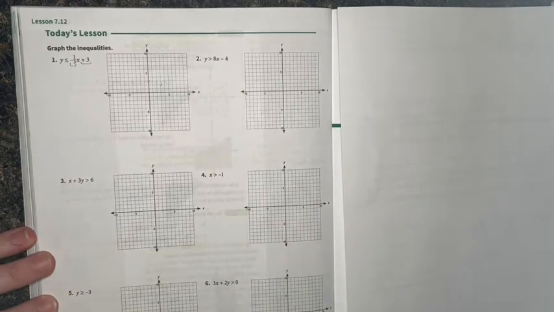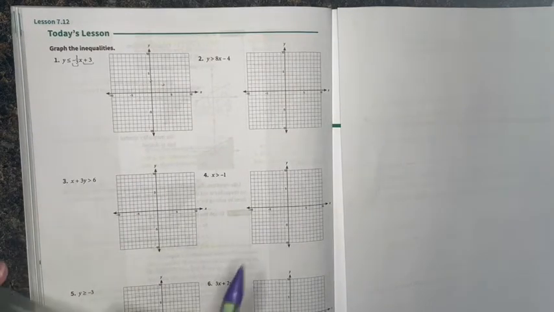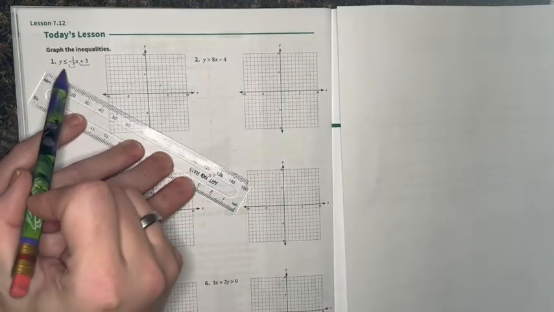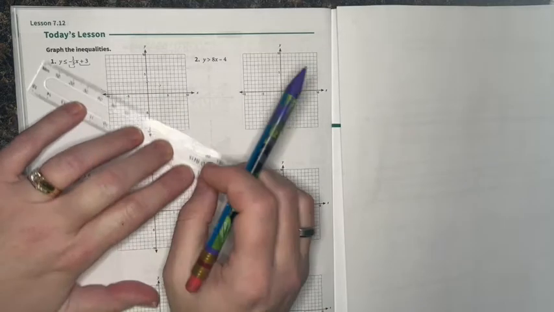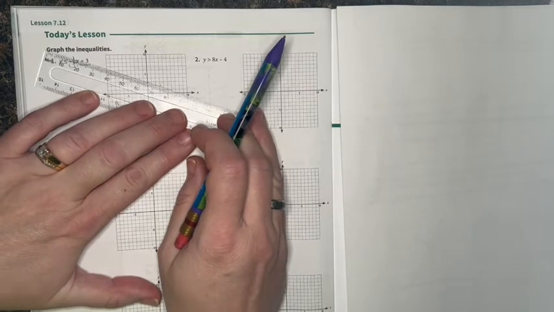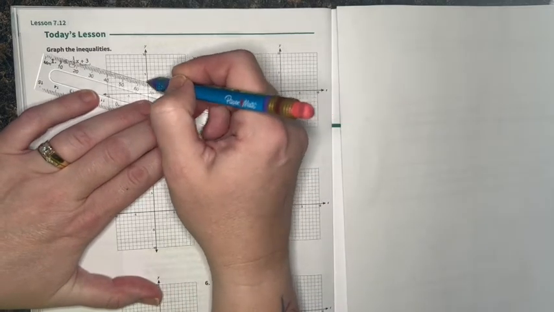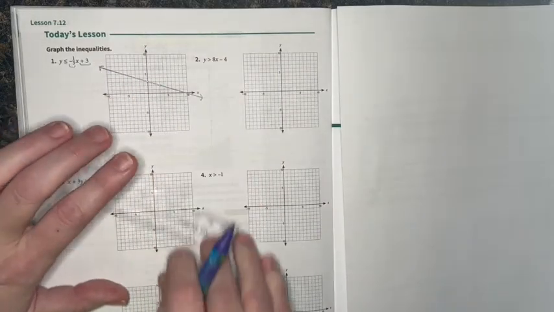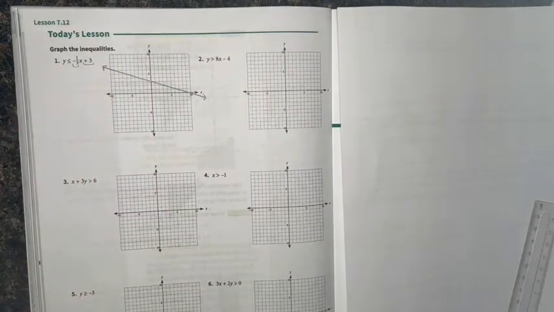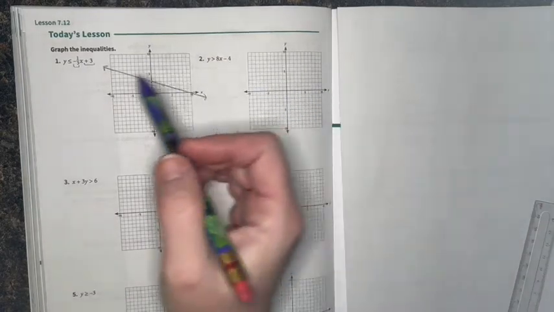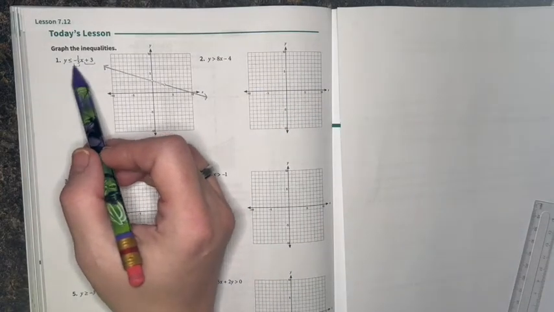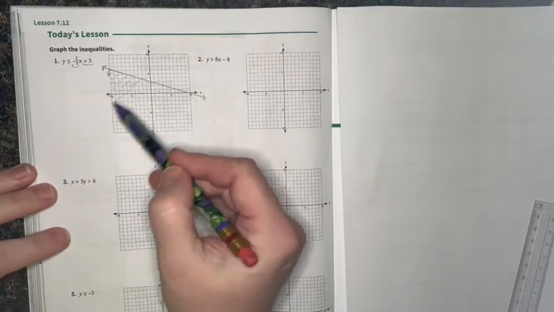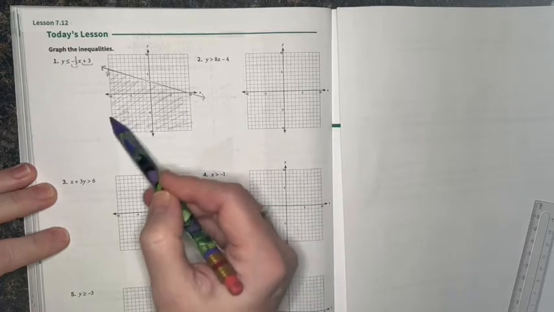Now we're going to connect these dots, but with what kind of line? Do we want a solid line, or do we want a dotted line? Y is less than or equal to, so that tells us we want a solid line. Okay? So that is our boundary. We just plotted that line. Good job. That's our boundary, right? So now, where do I shade? It tells me here that y is less than or equal to, so I want to shade underneath the line. And so I want to shade this part, okay?